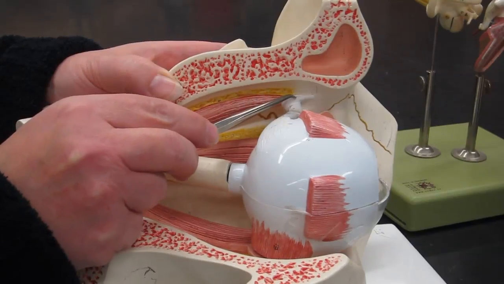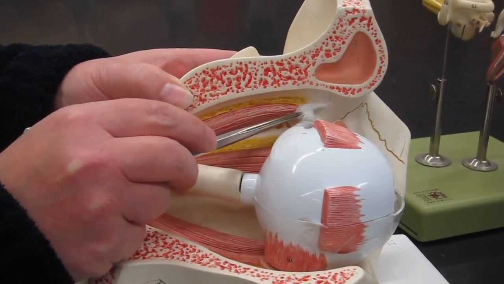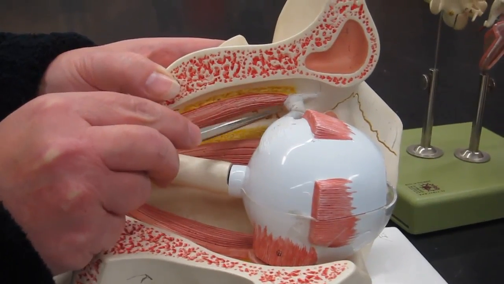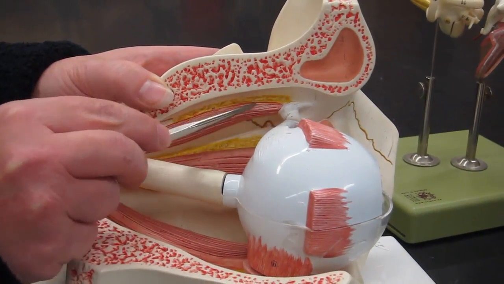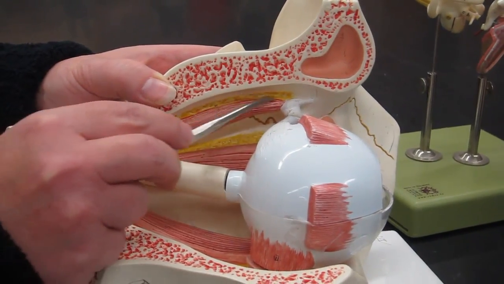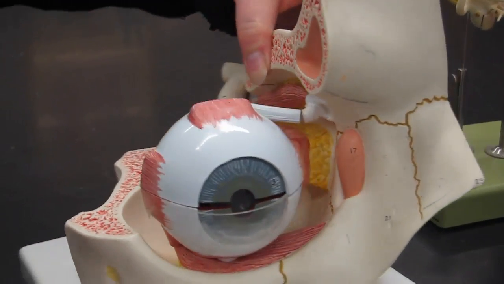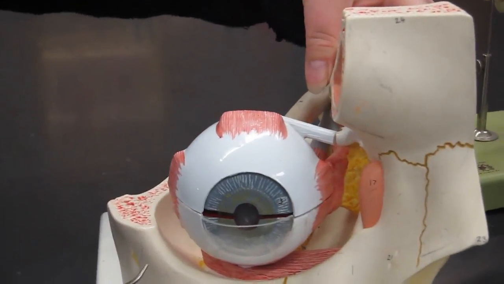Okay, and that's because the superior oblique goes through this little hook, and that hook is called the trochlea, and so the nerve associated with this muscle is the trochlear nerve. Okay, the others are all innervated by the oculomotor nerve.